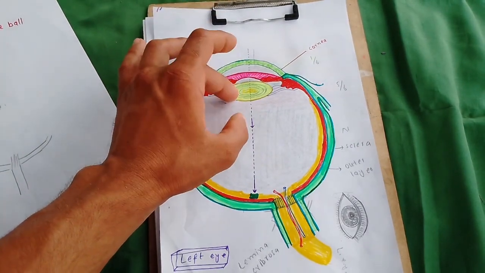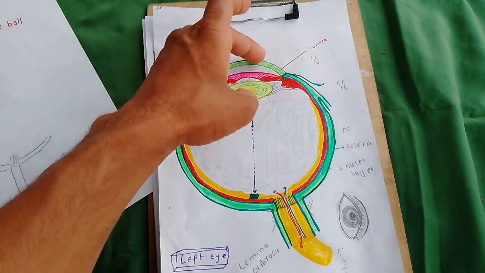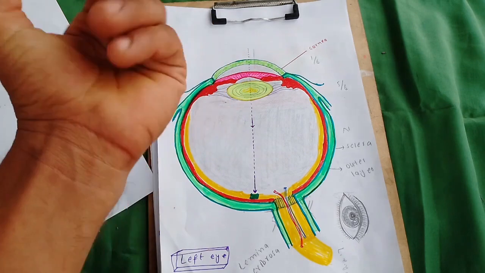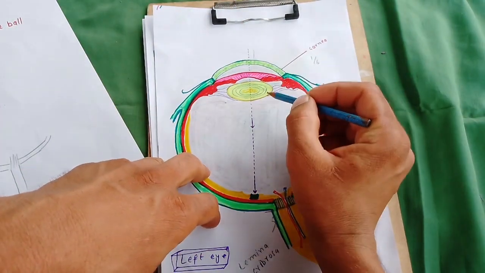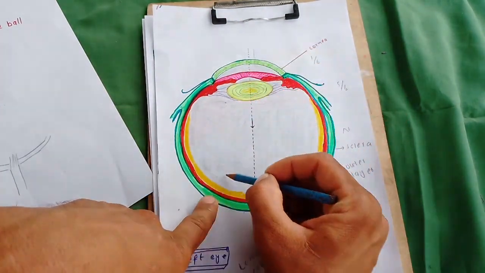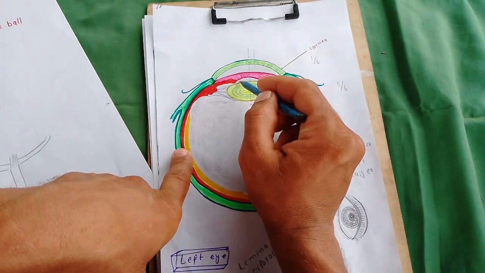Okay, so nature makes the cornea and the lens without blood vessels, in order to make them perfect, completely transparent for light transmission. But the cornea and lens take nutrients from the aqueous humor. This is the vitreous humor, which I will discuss later. This is the aqueous humor.